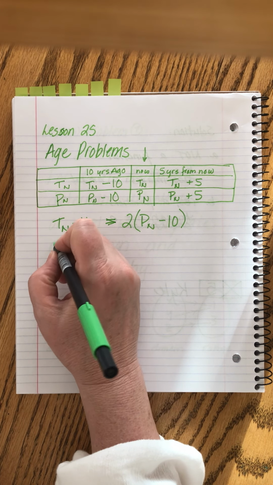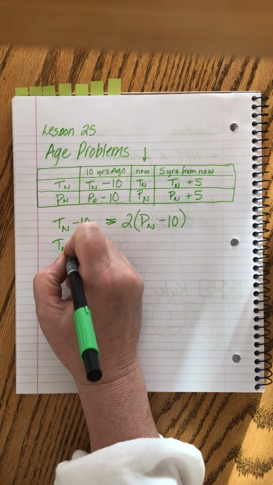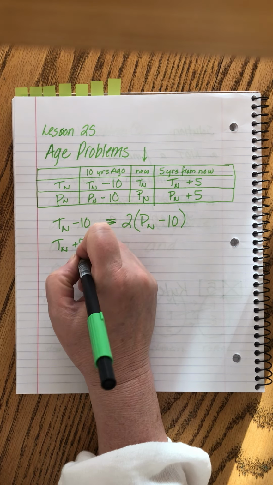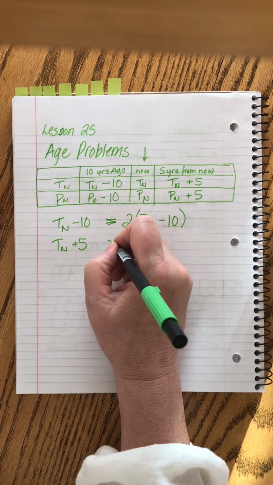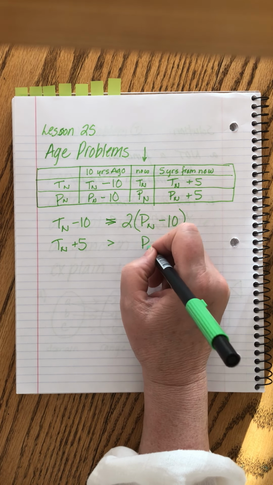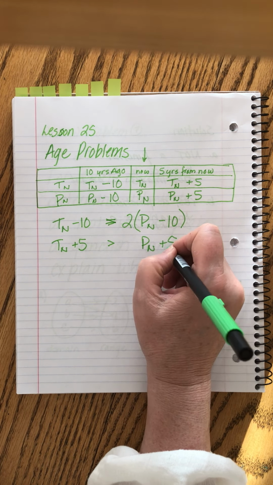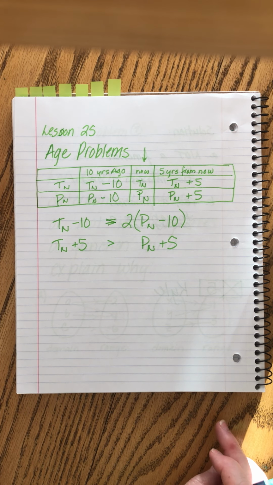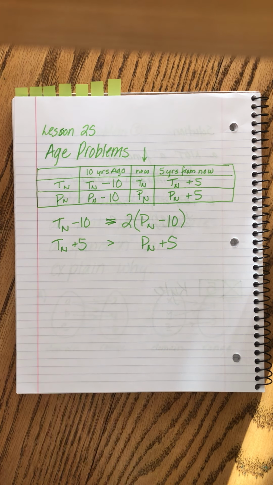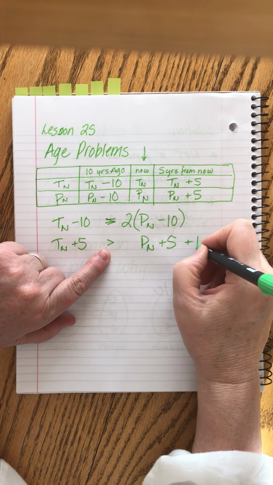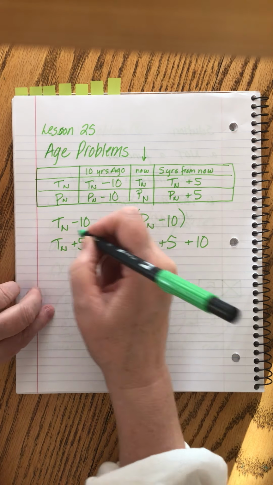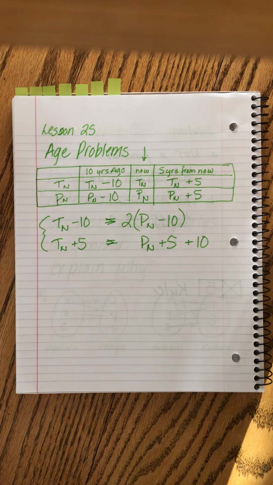And now the second one is that 5 years from now, he will be 10 years older than Patricia. So in 5 years, Tn plus 5, I think I said 10 years, he will be 10 years older than her, so he's still going to be older than her in 5 years. But this time, instead of being twice as old, he's going to be 10 years older than her. So I'm going to increase this side by adding 10 there. There's my system of equations.